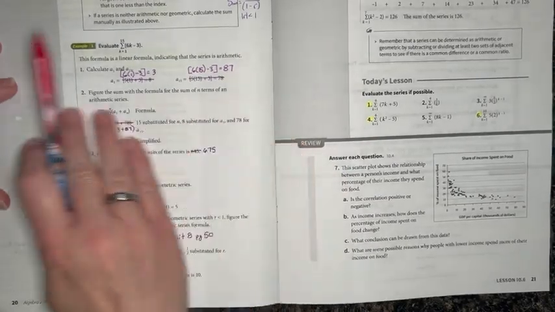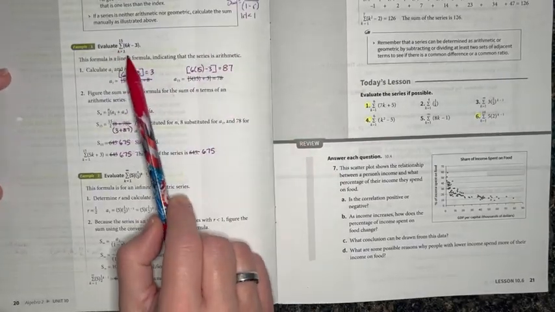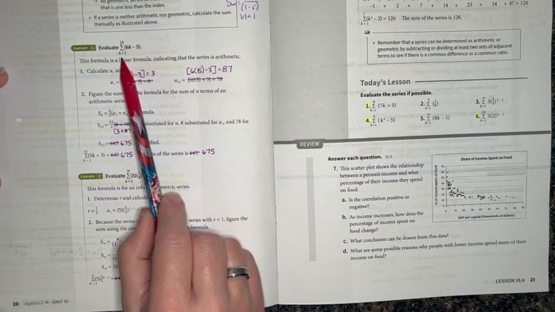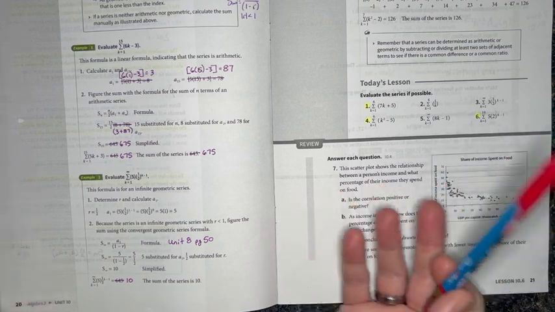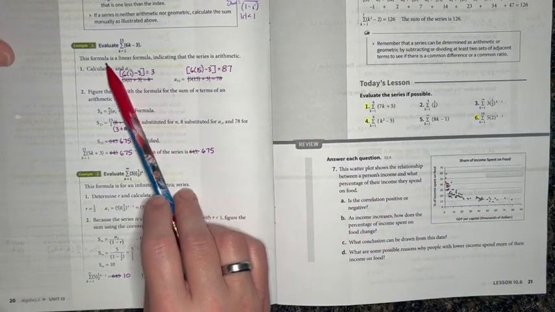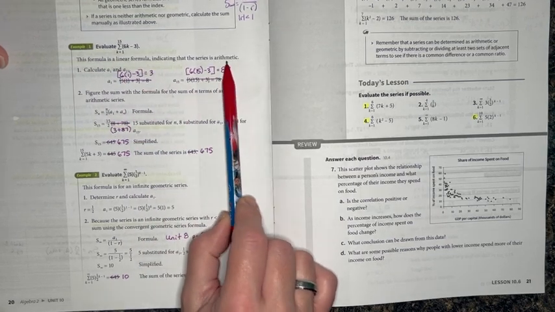What was the last example called? Oh, it didn't have a number. All right, example 1. The summation of 6k minus 3 from k equals 1 to 15. That's how I would read that. The book doesn't really illustrate it too much, but that's how I would read that, okay? It says this formula is a linear formula indicating that the series is arithmetic.